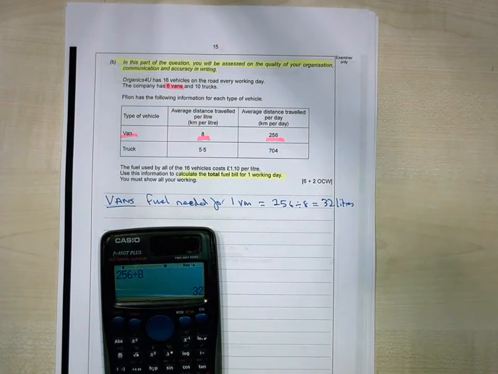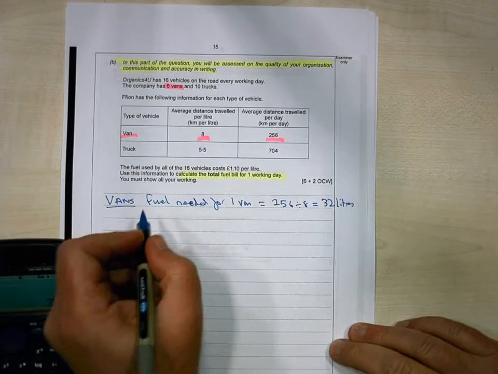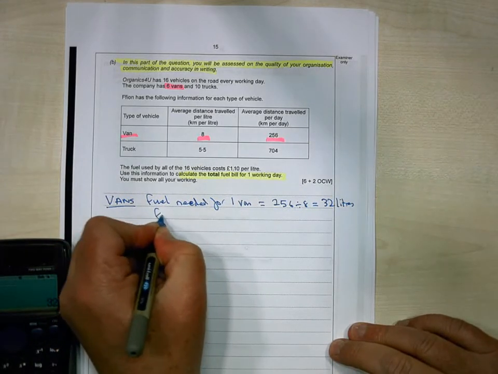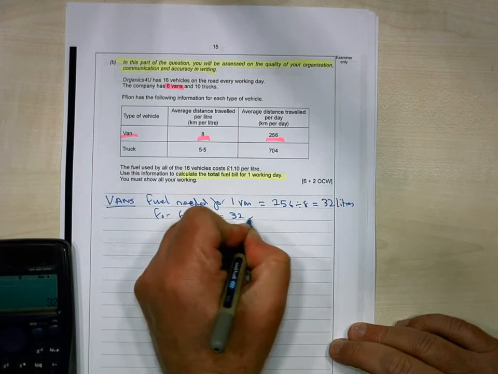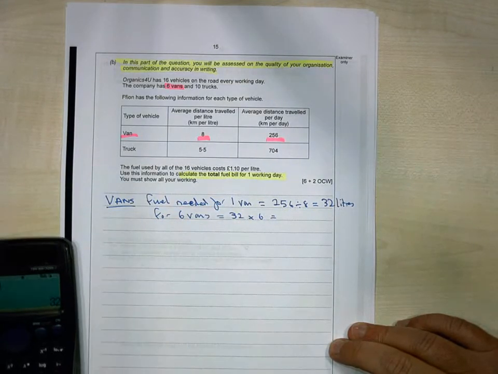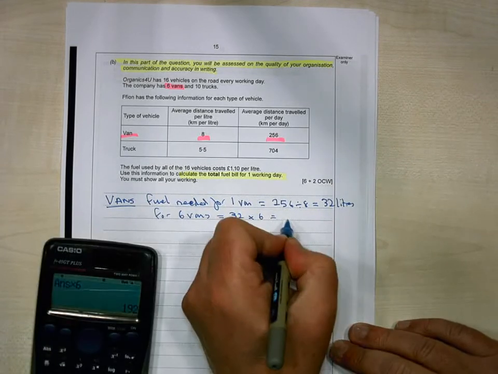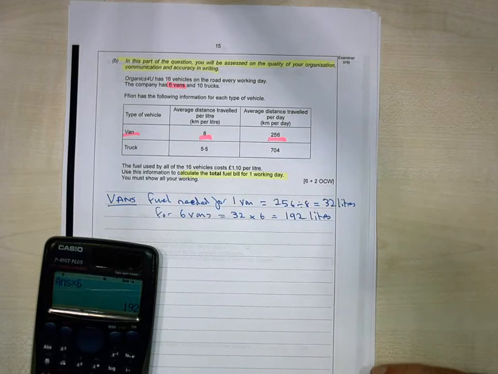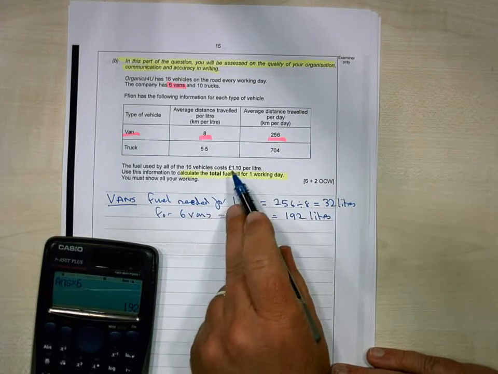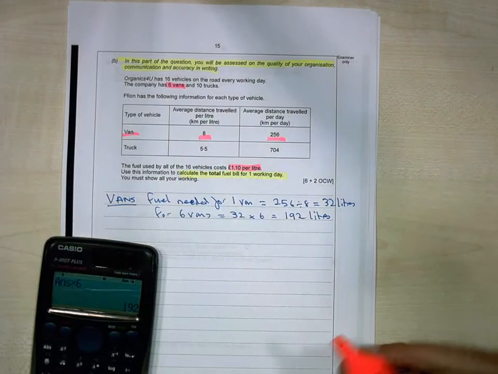That's for one van. We've got 6 of them. 32, lots of 6. 192 litres. Each litre of fuel costs me £1.10.